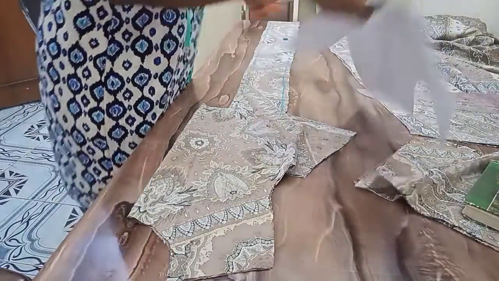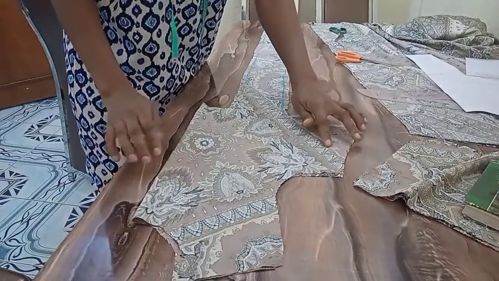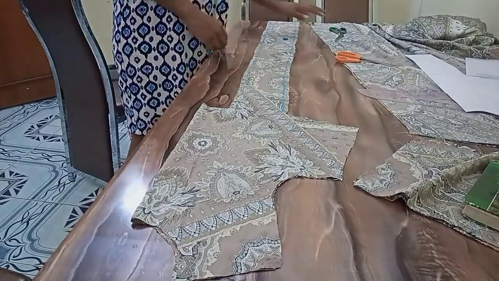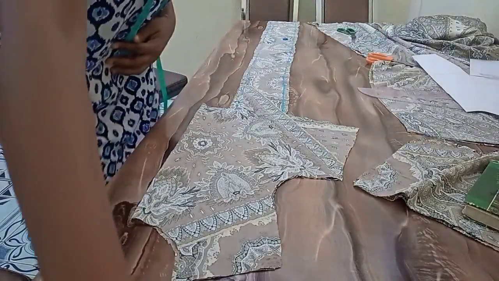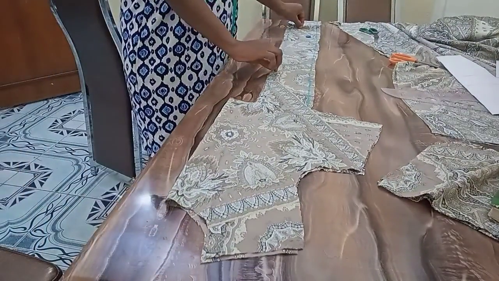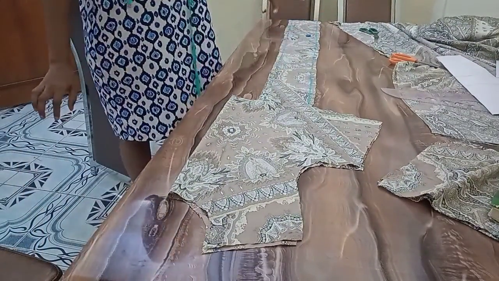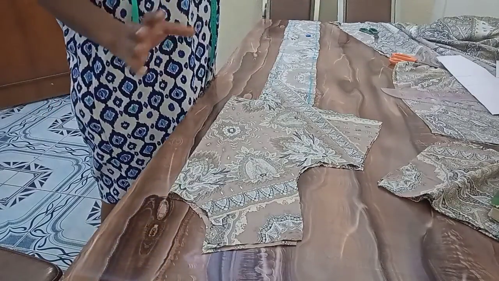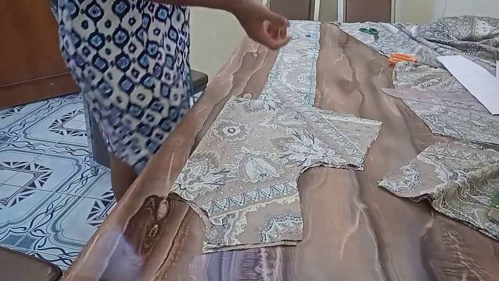So this is the front. Can you see how the front looks like? Can you see the front? So the next thing I'm going to do now is to cut out the back.